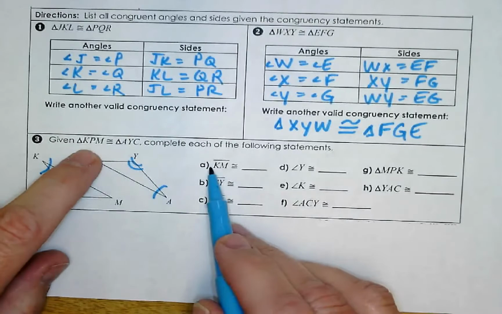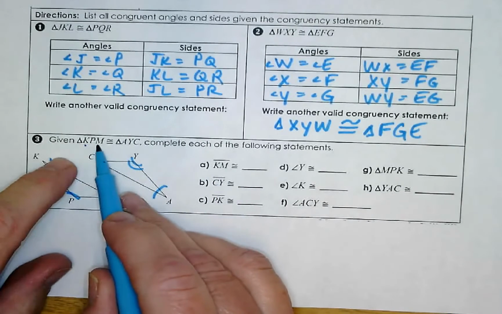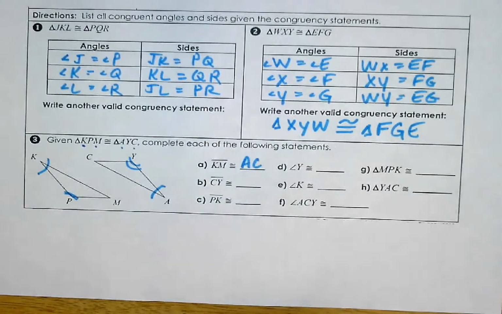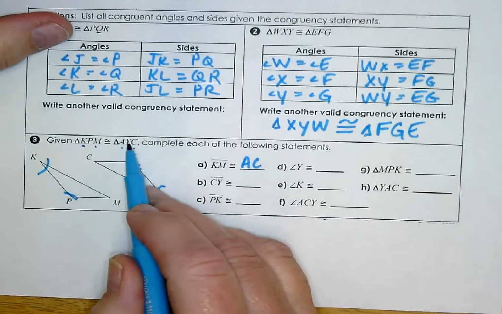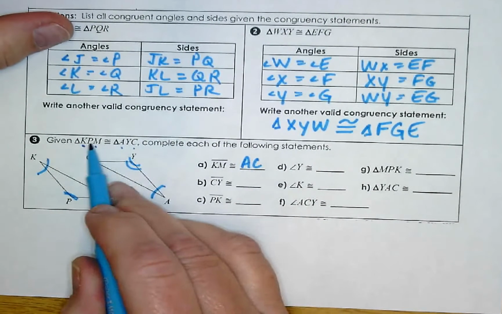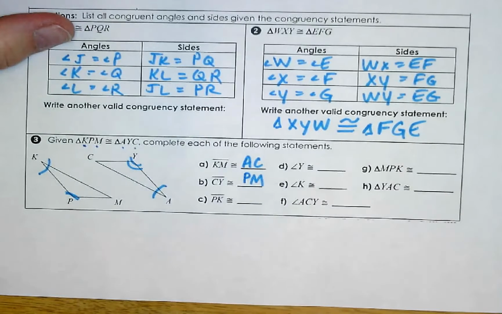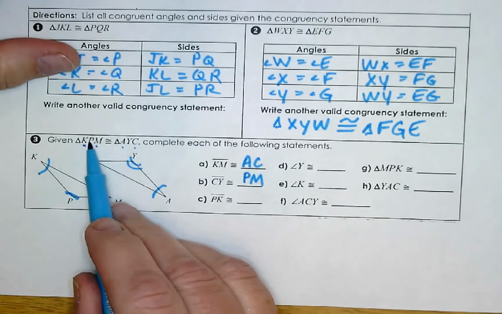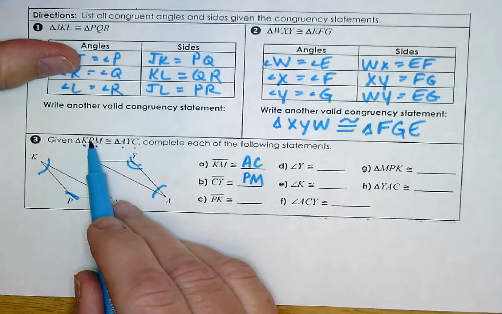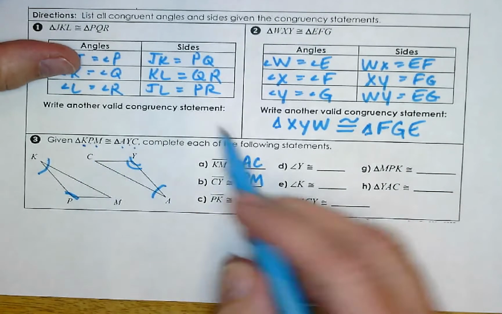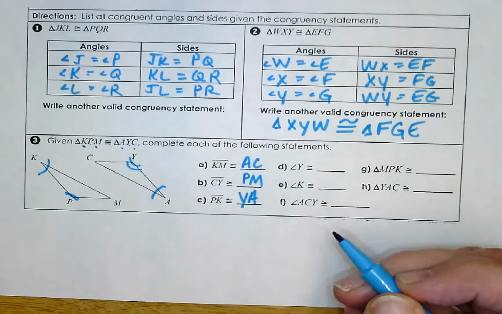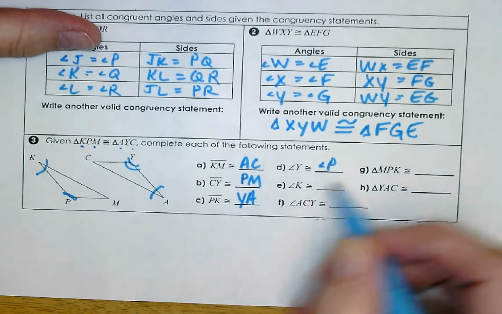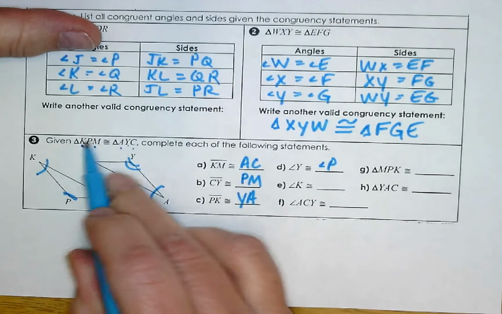So when I look at this first one, KM is the first and third, so that's going to match up with the first and third, AC. CY is the second and third. PM is the second and third. They are going to match up. So I think it's easier sometimes just to do it from this congruency statement. So PK, P to K, second to first. Second to first is going to be YA. Angle Y is going to match up with angle P. Again, they're just in the same spots here. K is in the first spot, A is in the first spot.